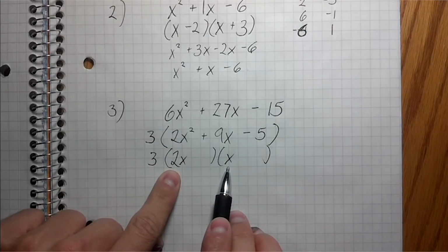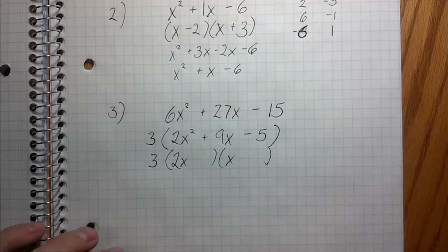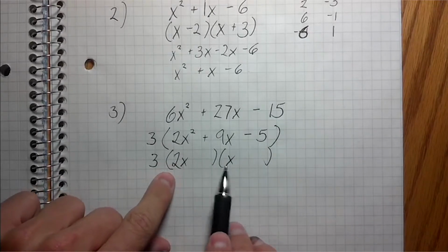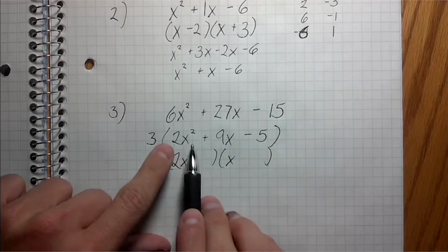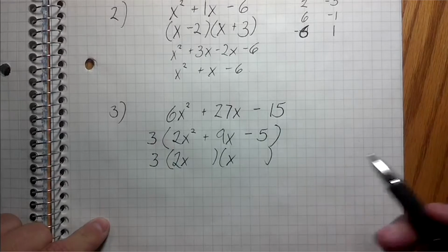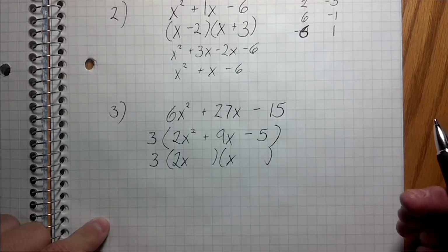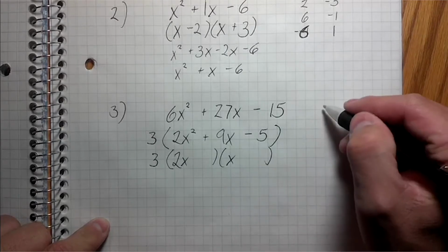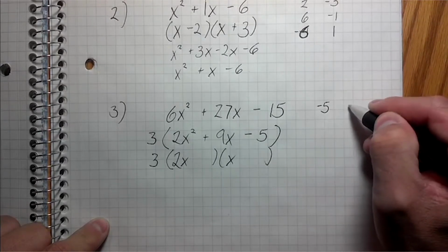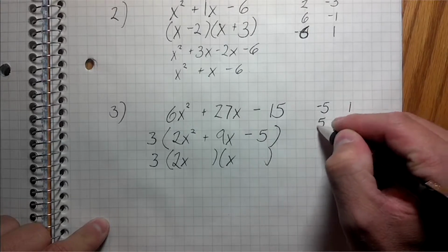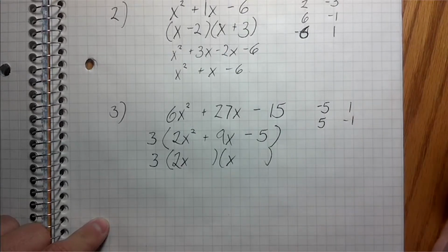Does that make sense? I hope it does. If not, rewind the video, because you have to understand this. So a 2x and an x go here because 2x times x is 2x squared. Now that we've gotten that out of the way, I'm going to go into my normal process like I've been doing. I'm going to think of factors of negative 5. So negative 5 and 1 is a pair of factors, and 5 and negative 1 is a pair of factors.